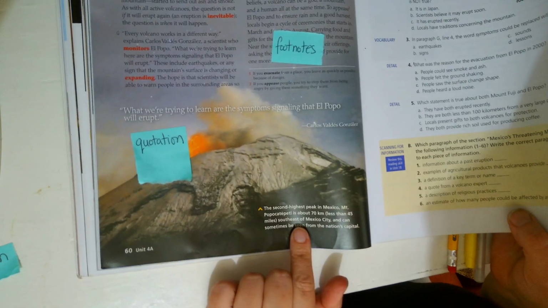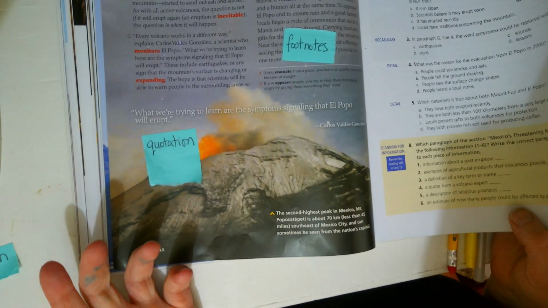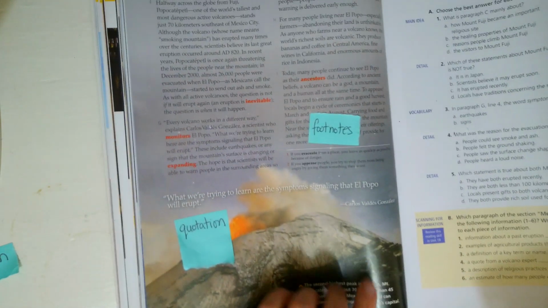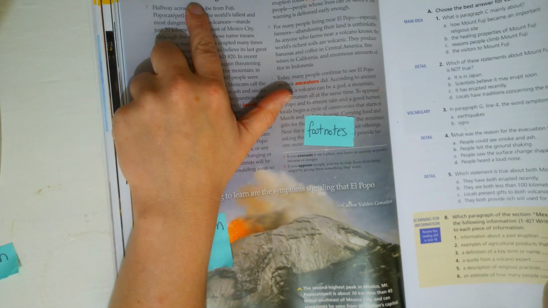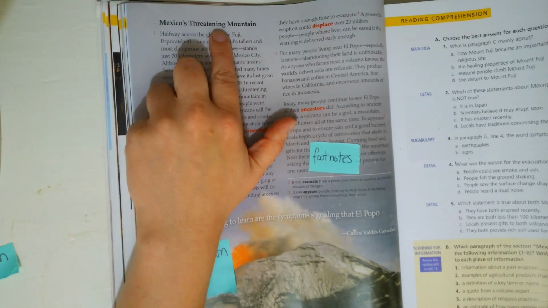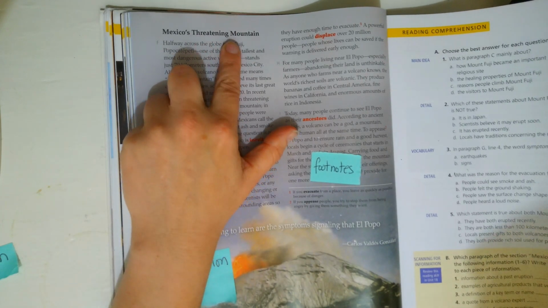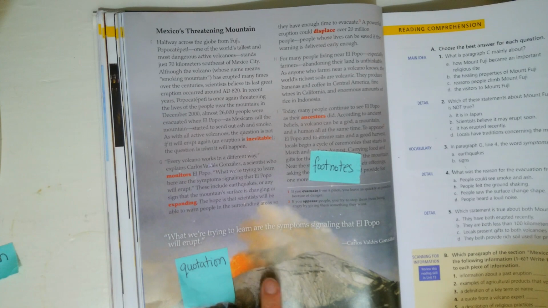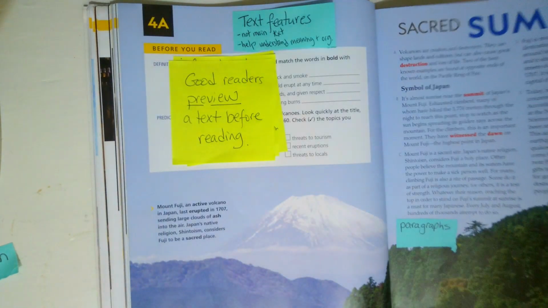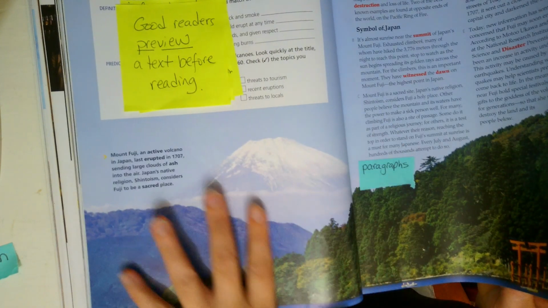Now, it doesn't say anything about spiritual or religious meaning. Let's see what my heading is. Mexico's threatening mountain. Okay, this doesn't sound very spiritual to me. It sounds very dangerous because I know threat means danger. So this is a picture which is quite different to the other one. This is beautiful, peaceful, calm, serene.